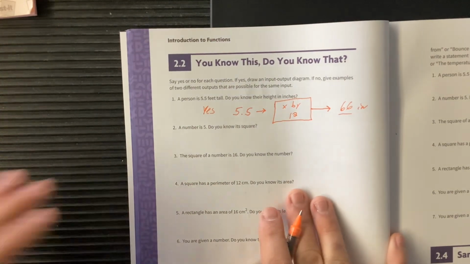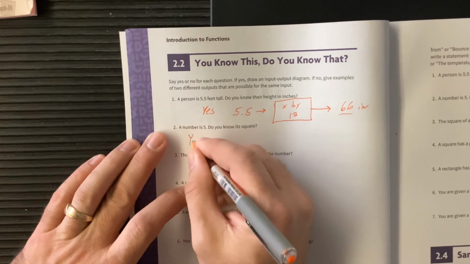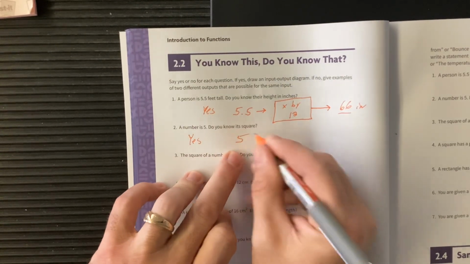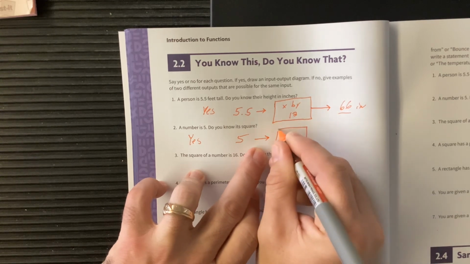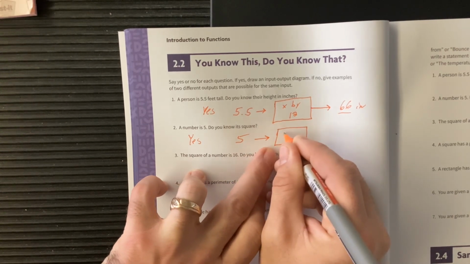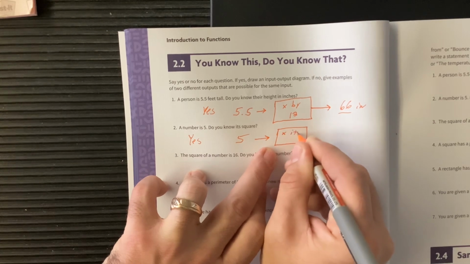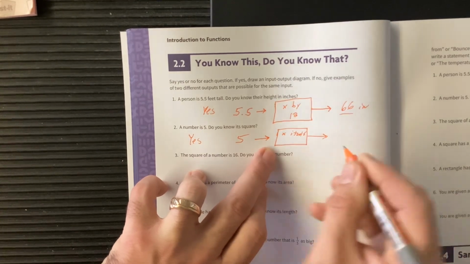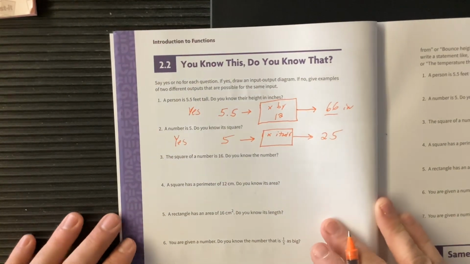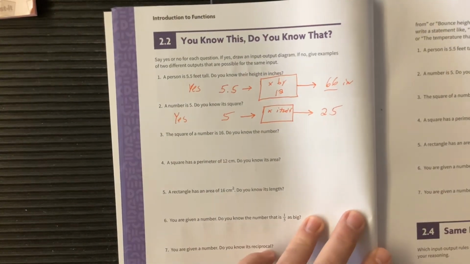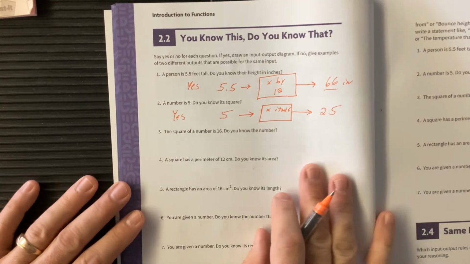The number is 5. Do you know its square? Yeah, we can certainly figure that out. You could say square it, I suppose, or times itself. 5 times 5 is 25. A lot of people get that one wrong. They'll think 10. It's not 5 times 2, it's 5 times itself.